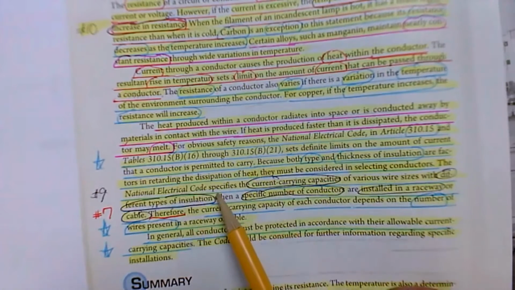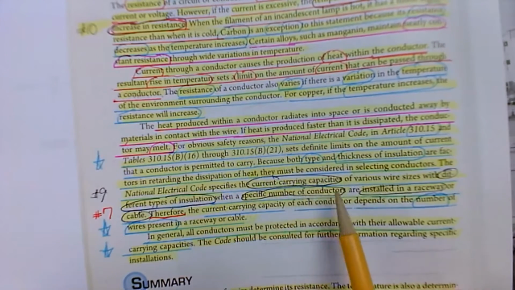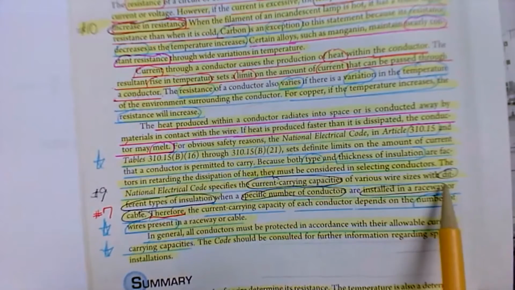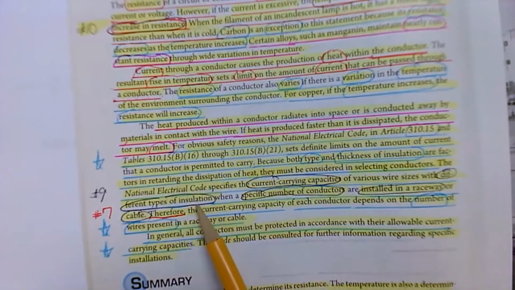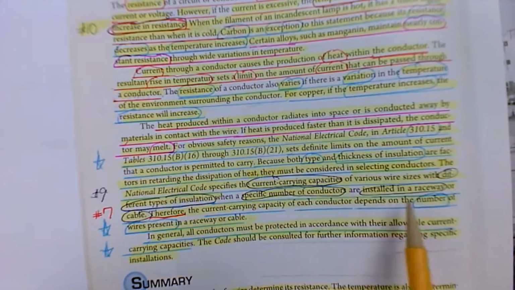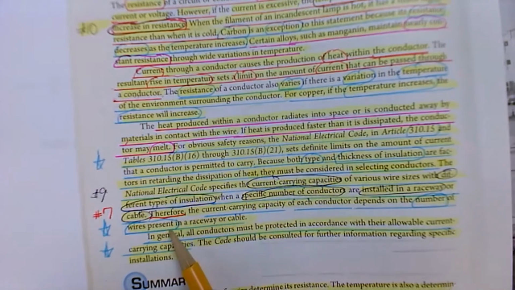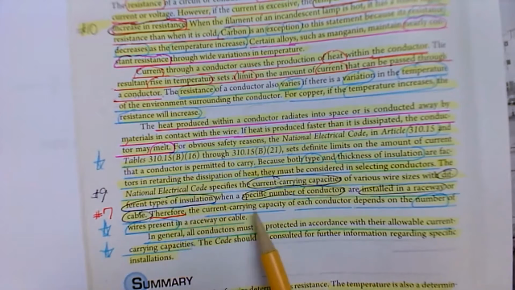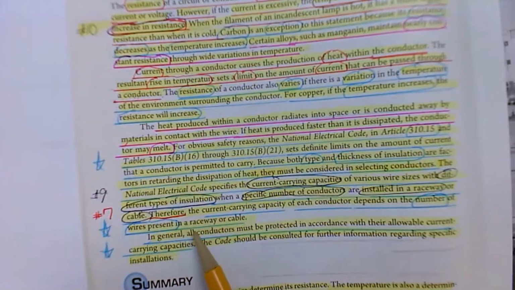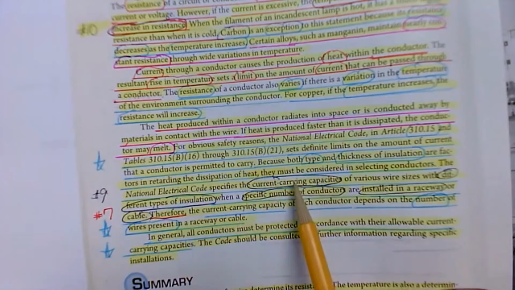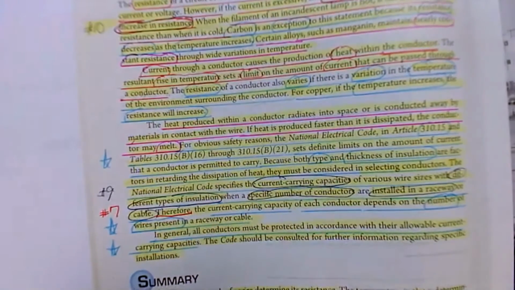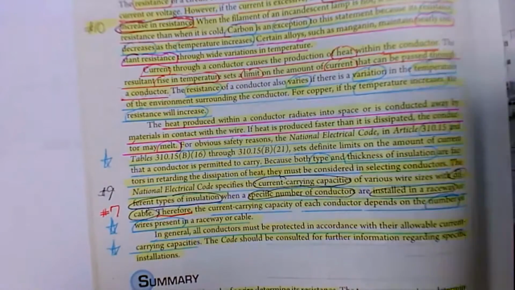The National Electric Code specifies the current carrying capacities of various wire sizes with different types of insulation when a specific number of conductors are installed in a raceway or cable. Therefore, the current carrying capacity of each conductor depends on the number of wires present in a raceway or cable, and also on the type of insulation, as it just said. So let's go to the wire chart.